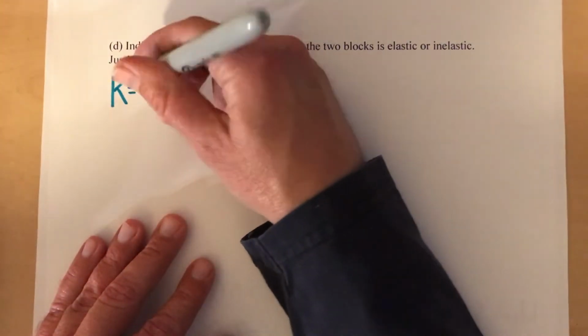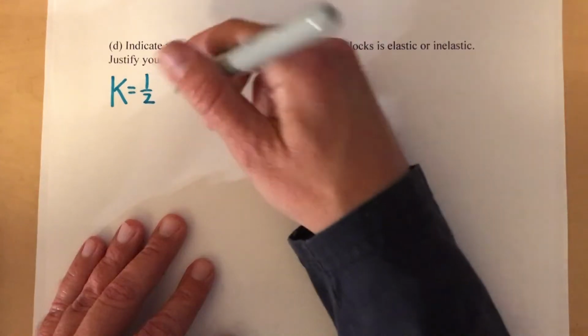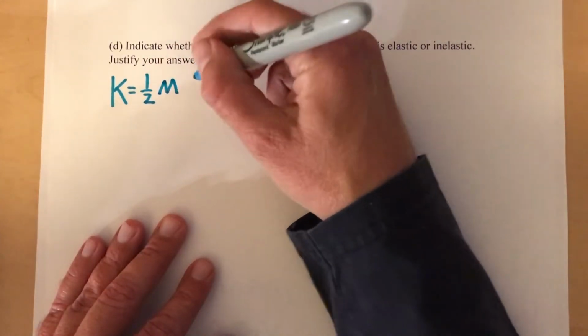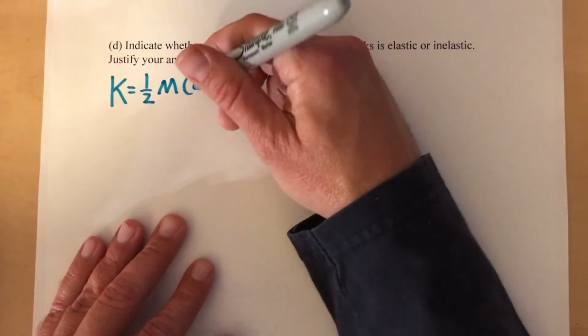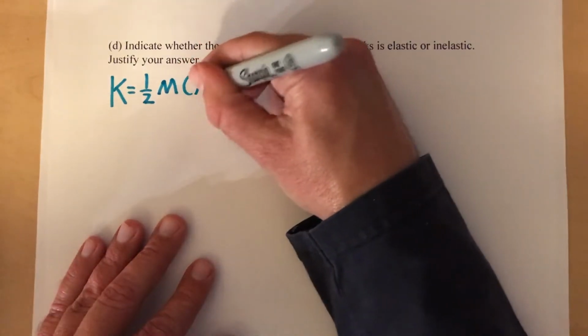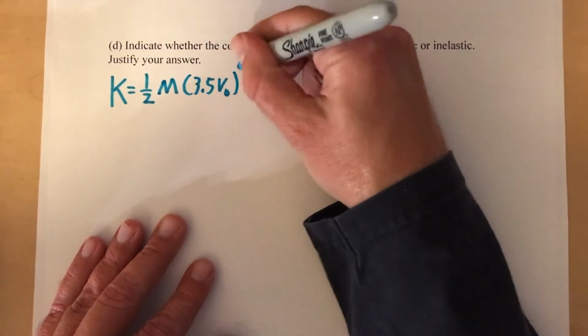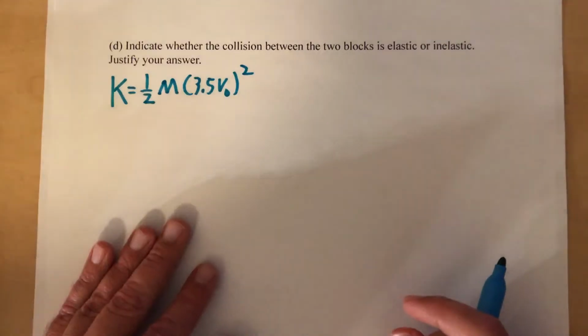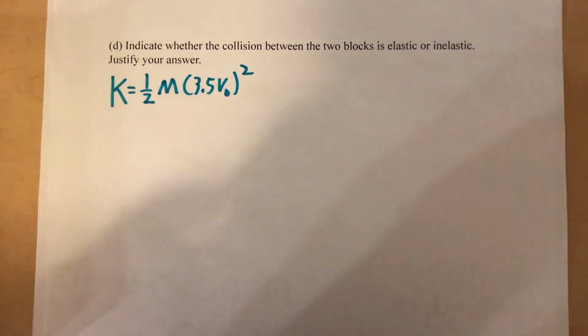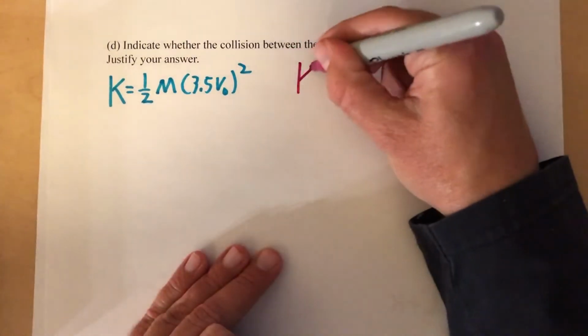So let's find the kinetic energy before. That will be 1/2 times the mass m that was coming down there, and it was going, remember, speed 3.5 v0, and you have to square that. So that was the kinetic energy of the object before. Then you have to look at the kinetic energy of both objects afterwards.